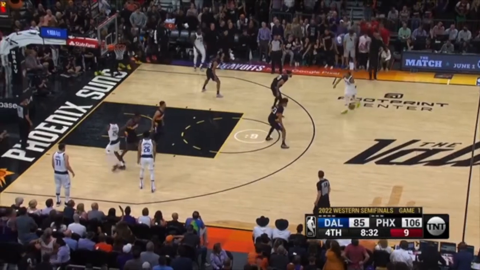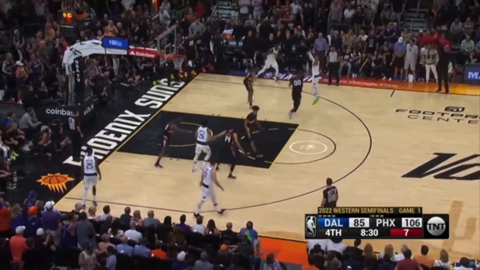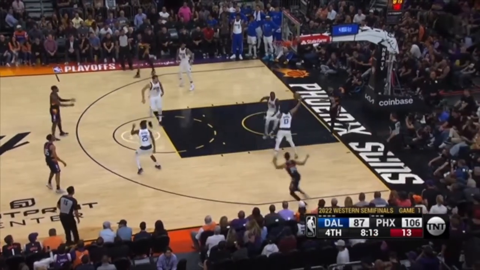JaVale McGee, where are you getting beat? Okay, send this player this way, get up, force him this way. Instead, you're going to get beat away from any gap help, and it just leads to a step-back jumper. This is a disaster right here. Take a look. So a steal.